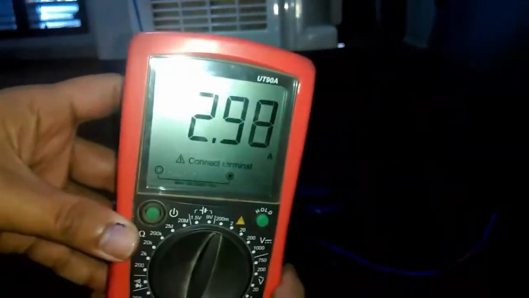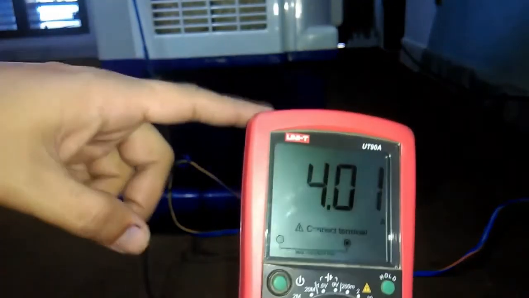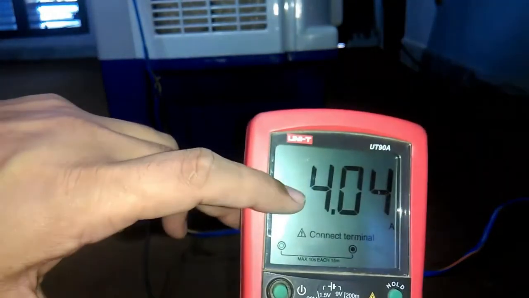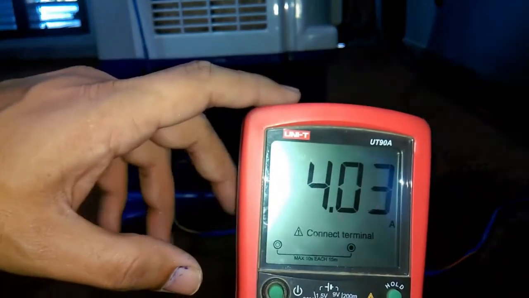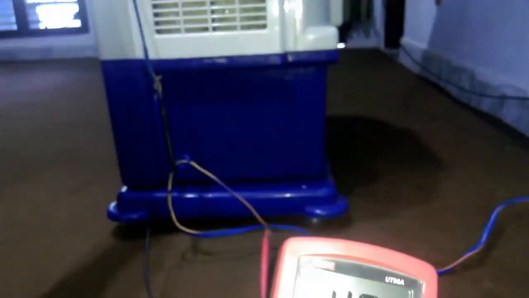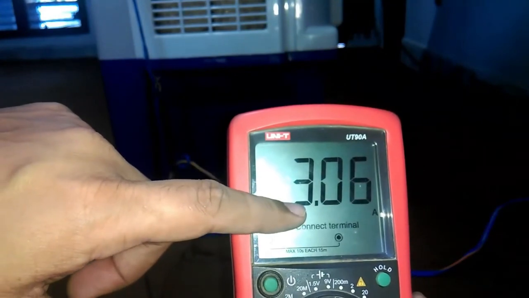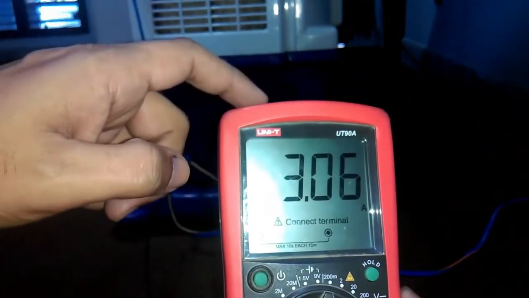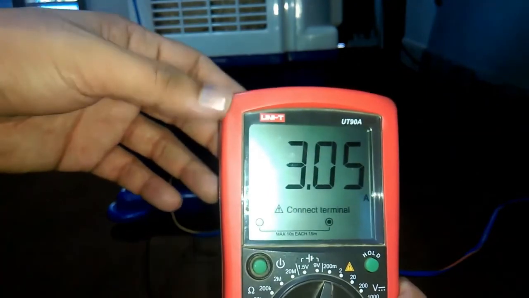and now as you can see it draws around 3.03 amps. Okay, now I turned on the water pump and now it draws around 4.03 amps, so the amps are increased. When I turn off the water pump, then again it reduced to 3.05 amps. So by turning on the pump and turning off the pump, the amps change.